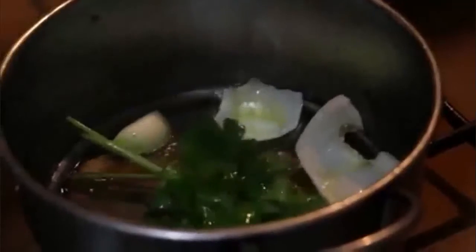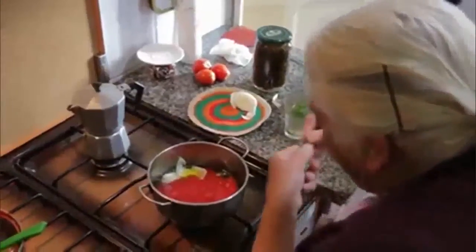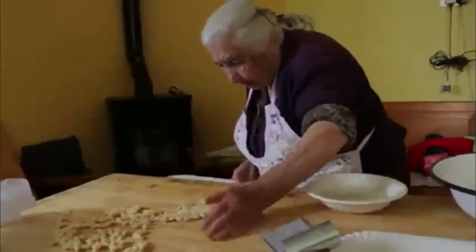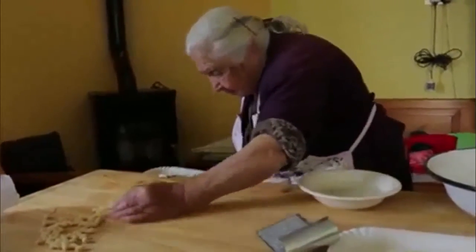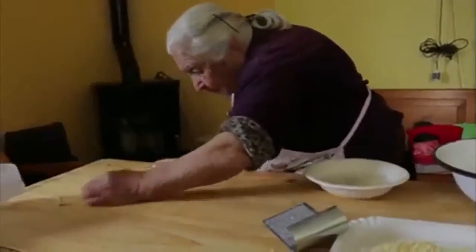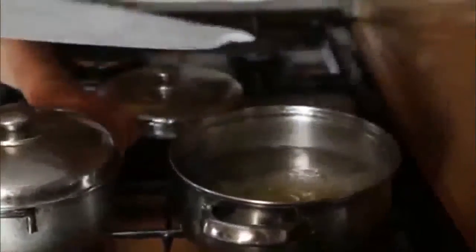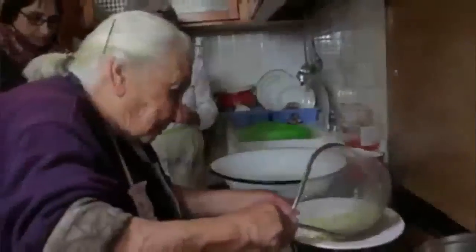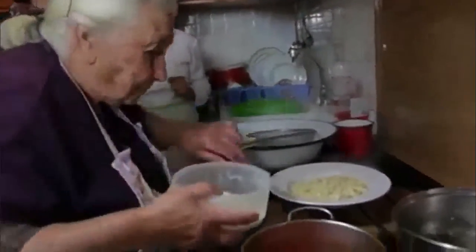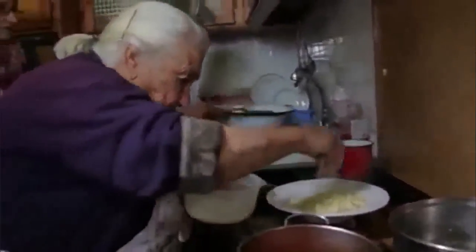Next, Giuseppe makes a simple tomato sauce with her homemade passata and herbs from her vegetable garden. Once the pasta is cooked, she adds grated pecorino cheese to season it.